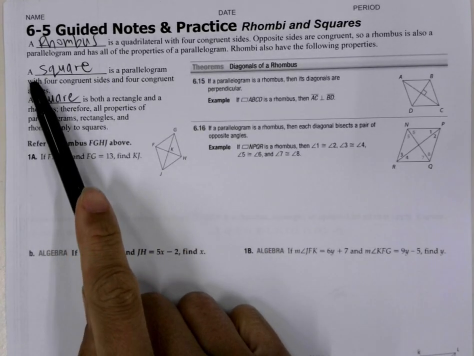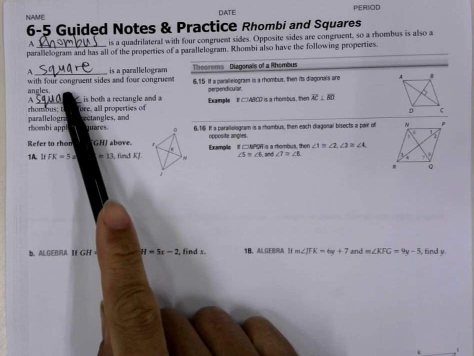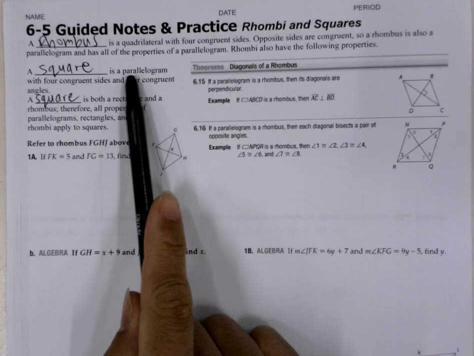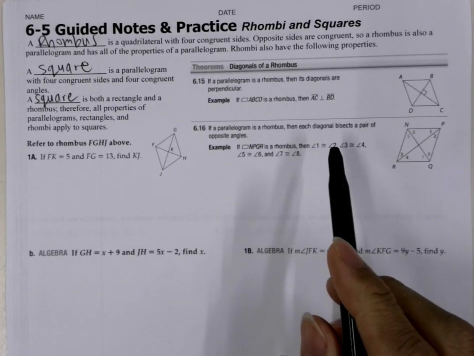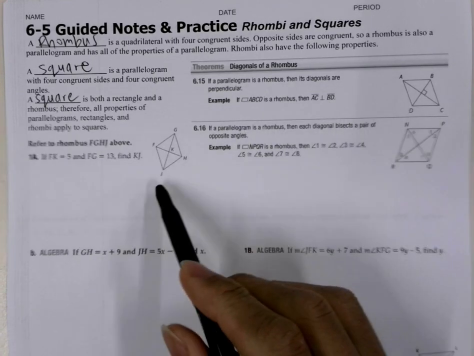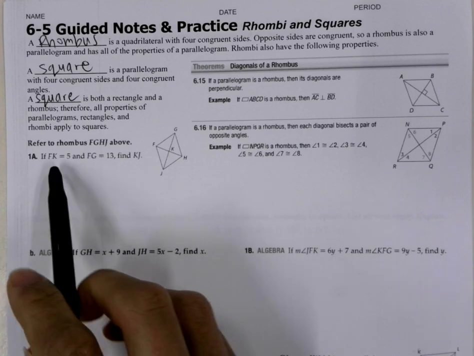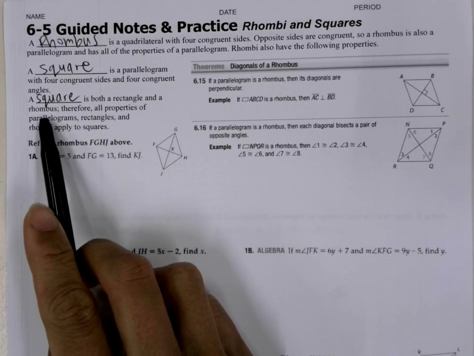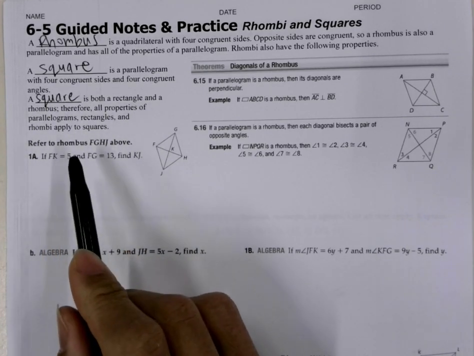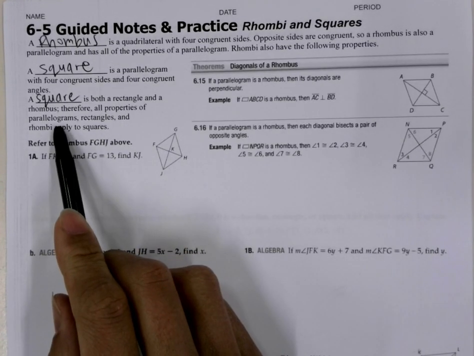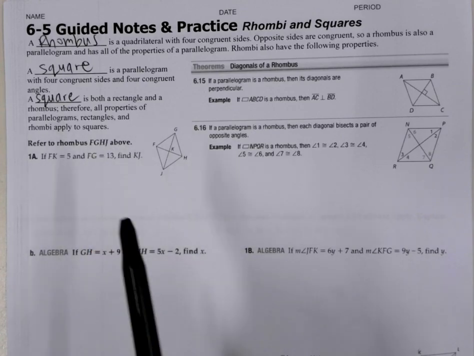And then we also have a square. A square is a parallelogram with four congruent sides and four congruent angles, right? So a square is a special type of rhombus. It's a rhombus with all four angles being 90 degrees. So a square is both a rectangle and a rhombus and a parallelogram and a quadrilateral. Therefore, all properties of parallelograms, rectangles, and rhombi apply to squares.